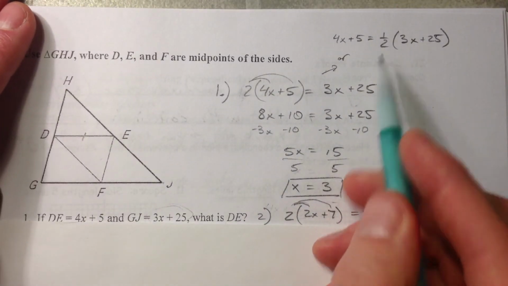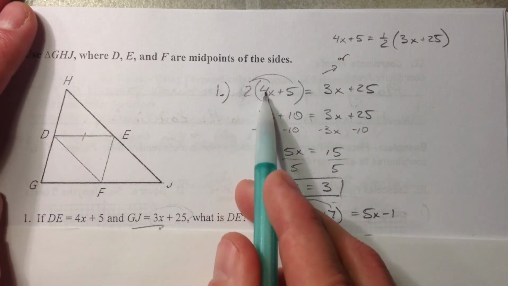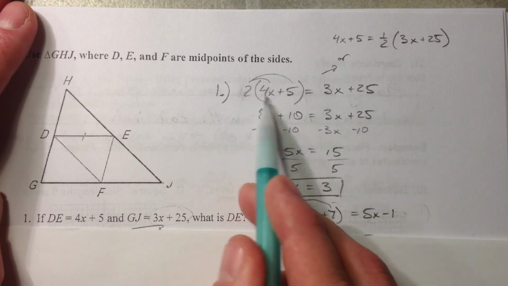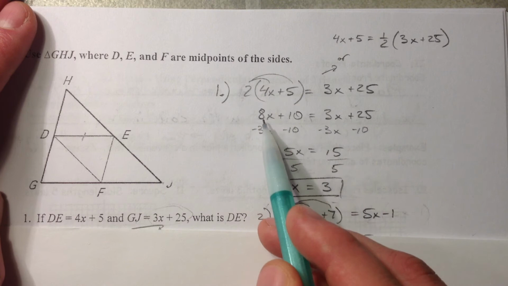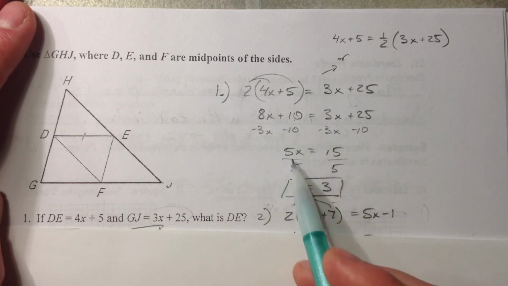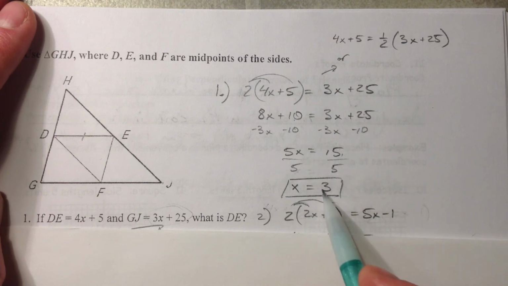But I like saying it this way: double the short piece, double the 4x plus 5, and then you can get the other one. So 2 times 4x plus 5 equals 3x plus 25. Distribute your 2. Subtract 3x, you get 5x. If you subtract the 10 to the other side, you get 15, and x equals 3.